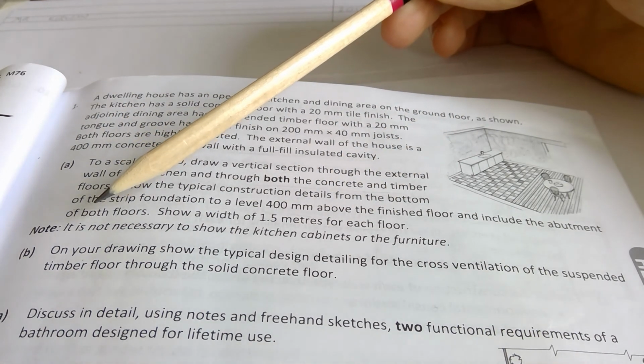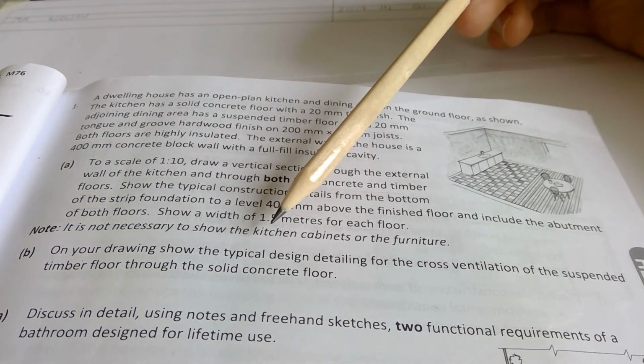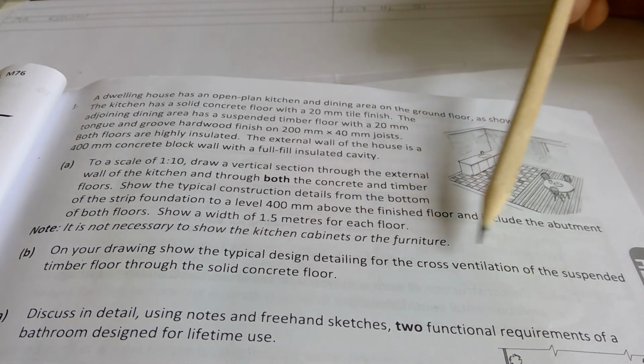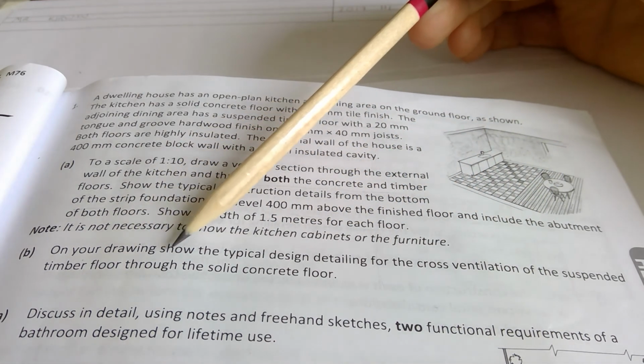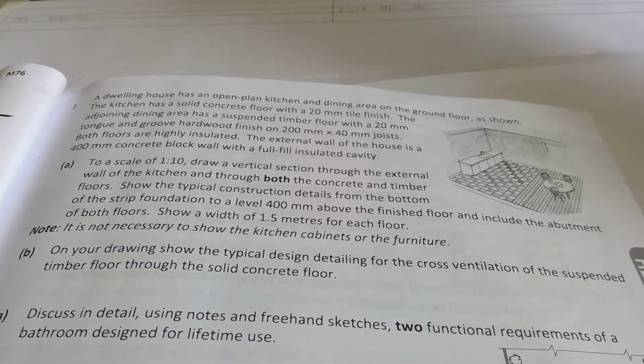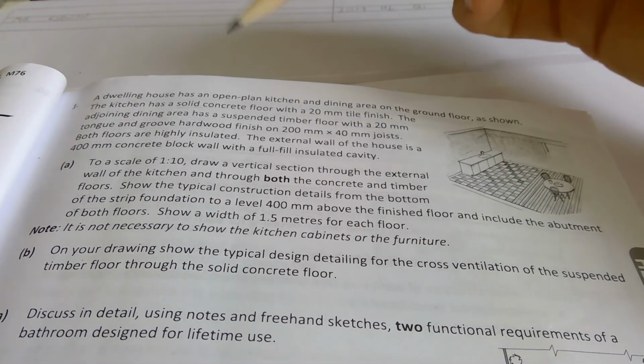Part B. On your drawing, show the typical design detailing for the cross ventilation of the suspended timber floor through the solid concrete floor. So basically what we have is the linked floor from page 410 of your books, and you can put your own kind of interpretation on that based on this information. So we'll underline some keywords.